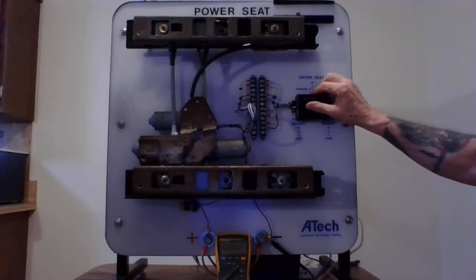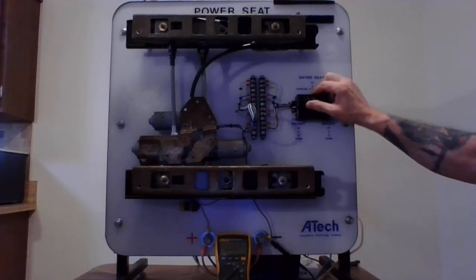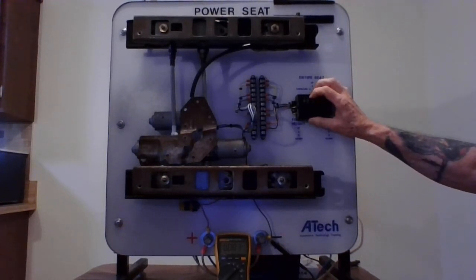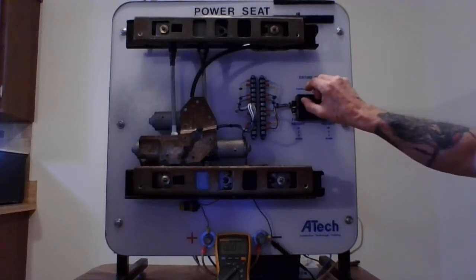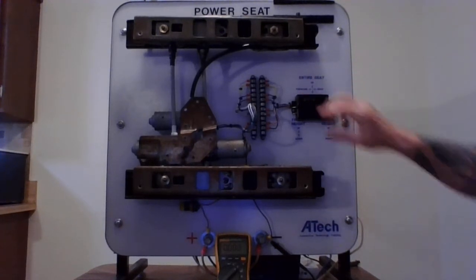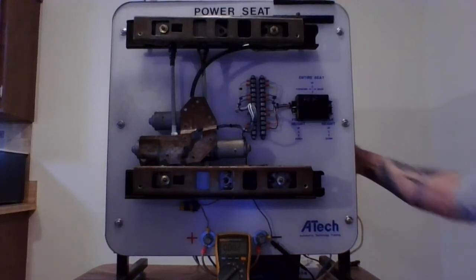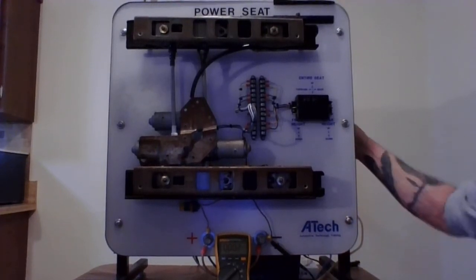At this point, we have a seat that will go forward, the seat returns, the seat rises, the seat lowers, and the seat will tilt. Now you're going to end up with different problems with things that actually go on with the seat.